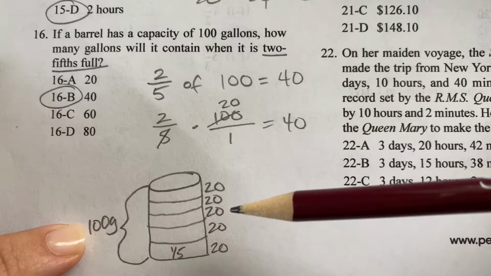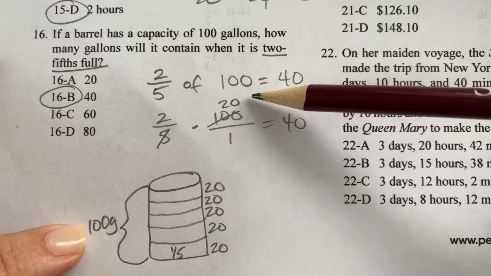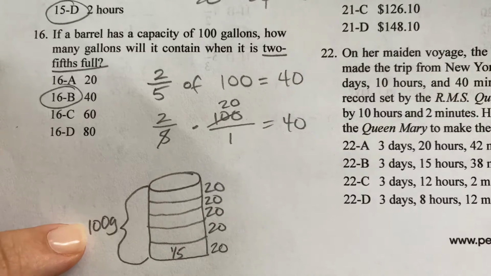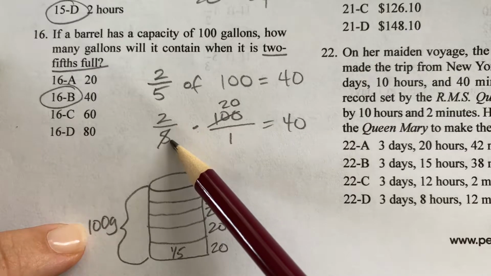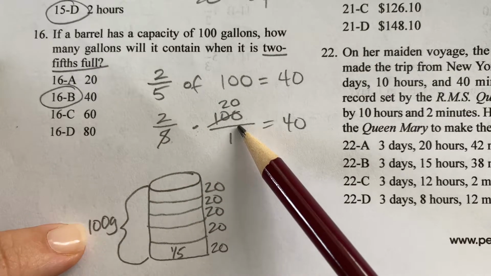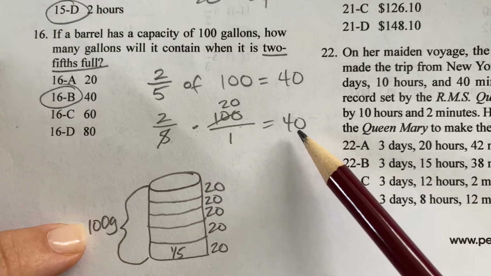So really what you're trying to figure out is what is 2/5 of 100? And remember, of means multiply, so you would just do 2/5 times 100, which when you do your cross canceling, you end up with 40.